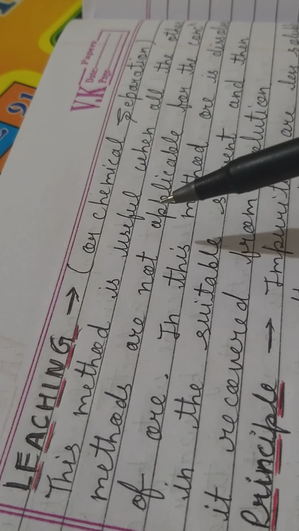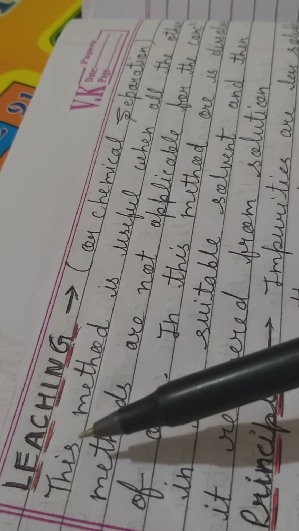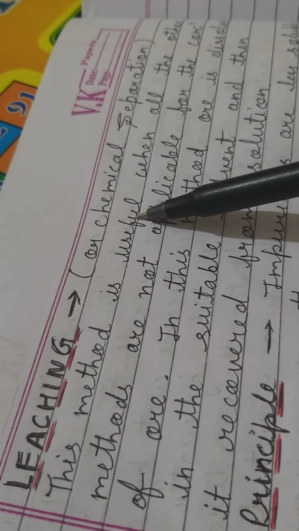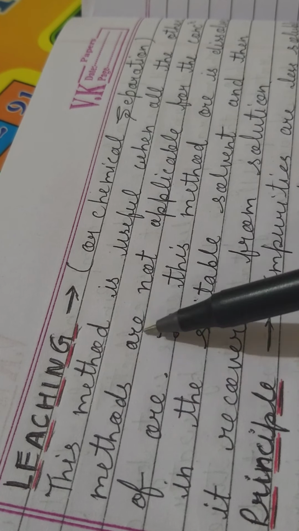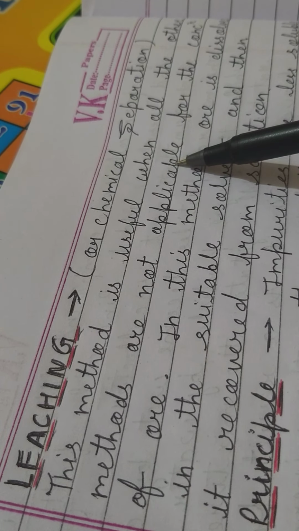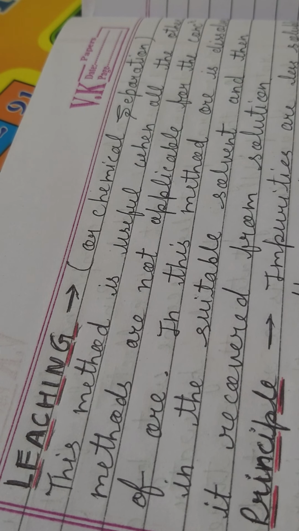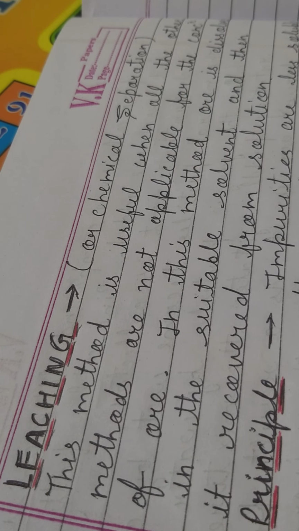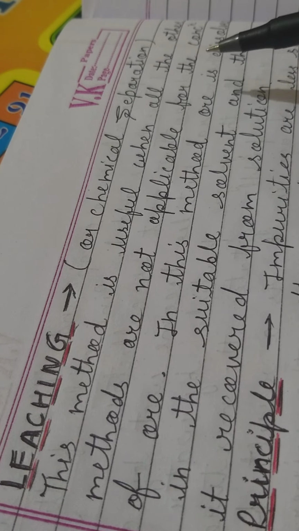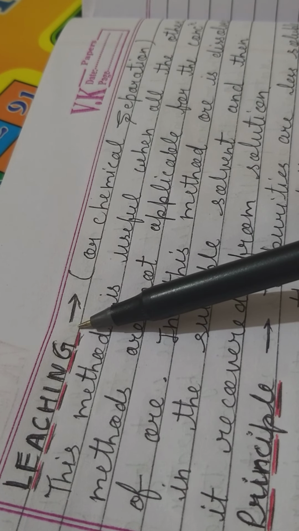So you have to understand specifically that this method is useful when all the other methods of concentration of metallic ore, like hydraulic washing, are not applicable. If we are not able to apply magnetic separation, or we are not able to apply froth flotation, then in that case the process of leaching is to be done.